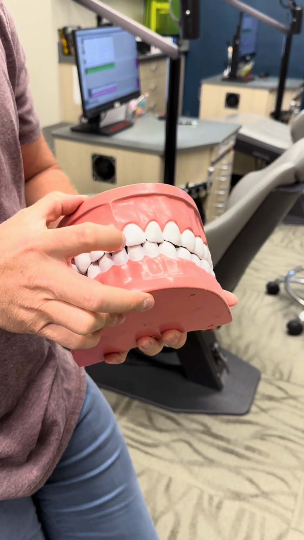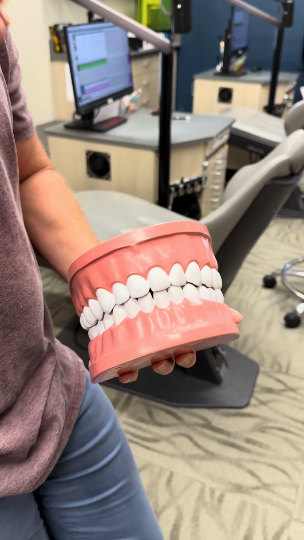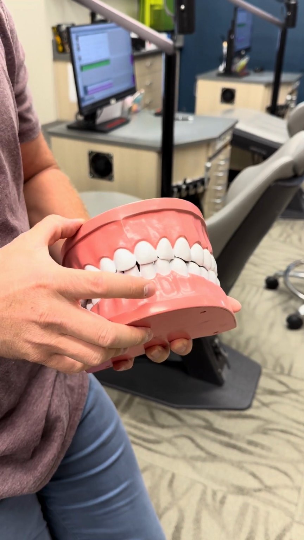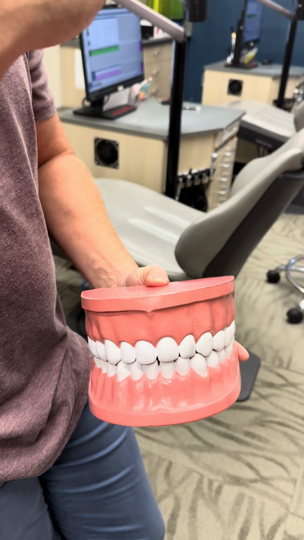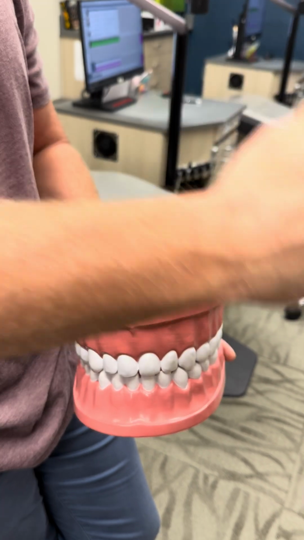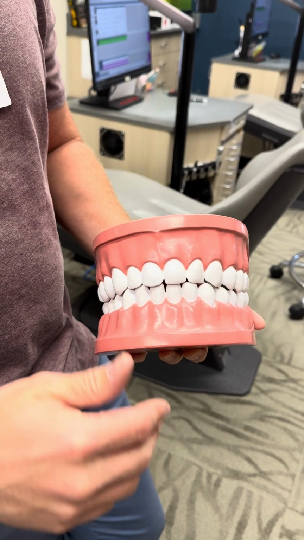and is usually attached to a frenum. So you pull the lip up, you can see the midline. And I refer to the midline as the mid-sagittal plane. So it's mid-sagittal. Sagittal is like going this way anyway. So that's the mid-sagittal plane.